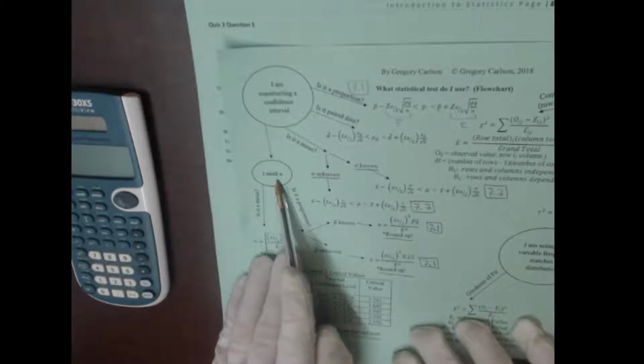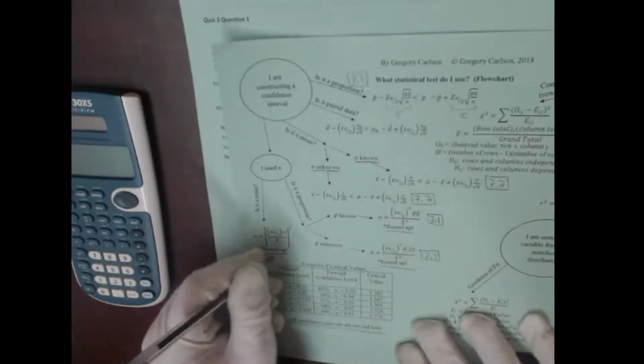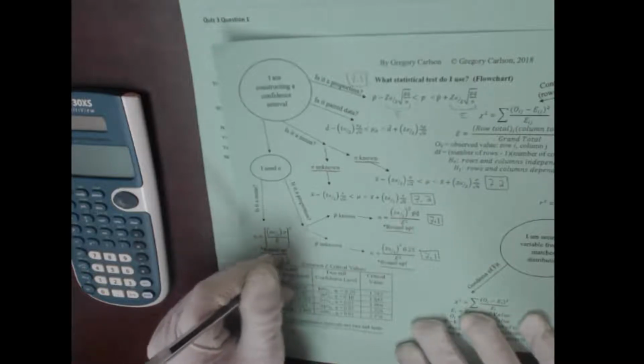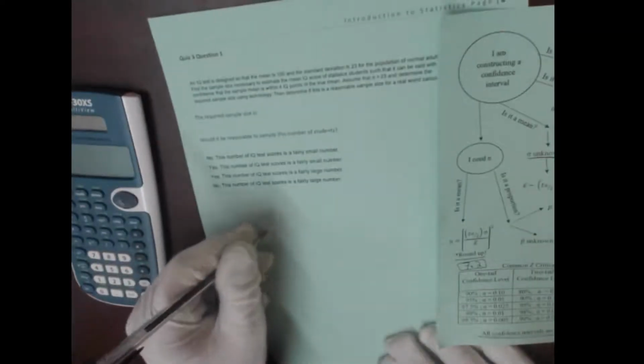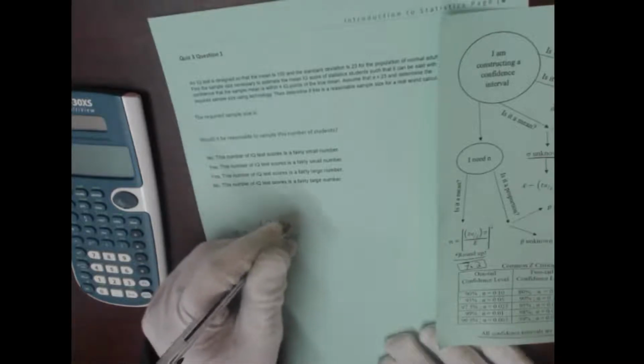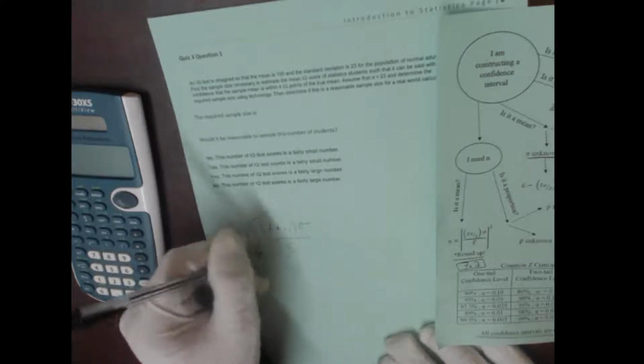So if we hop over here, I am constructing a confidence interval. I need n because I need to know how many people to have in my sample. You've got your formula right here. So I'm going to put a 7.2 down here because we're going to use this formula in section 7.2. So let's just write down what the formula is. It's z alpha over 2 times sigma divided by e, and then you square that whole thing.